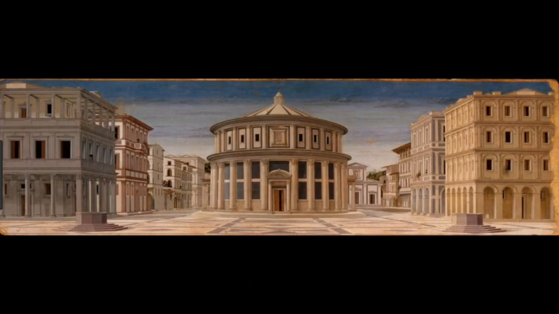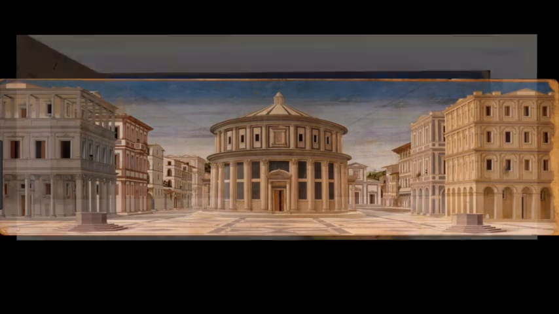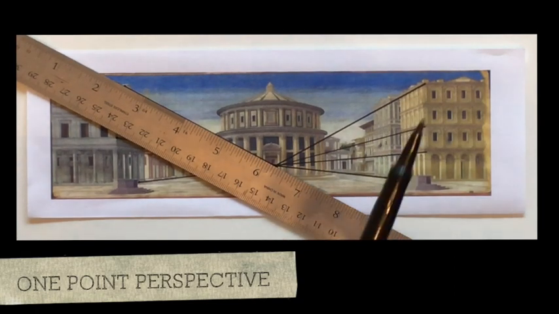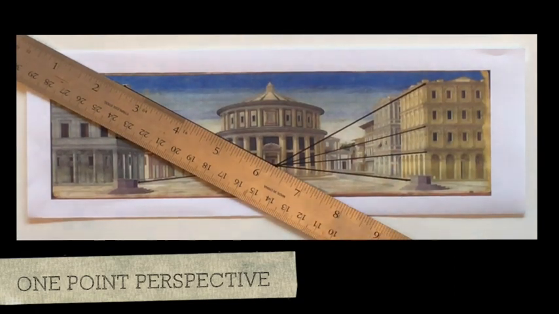Here is a painting by Filippo Brunelleschi depicting a plaza in Italy. Here is Brunelleschi's piece. I'm going to draw in the lines of perspective.